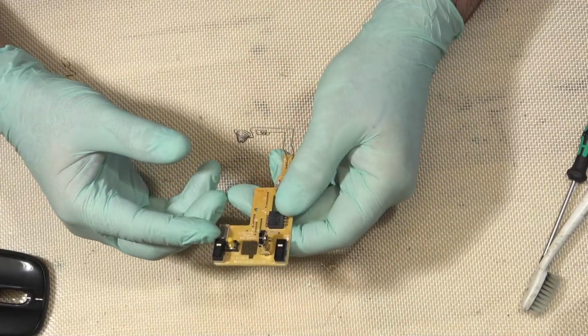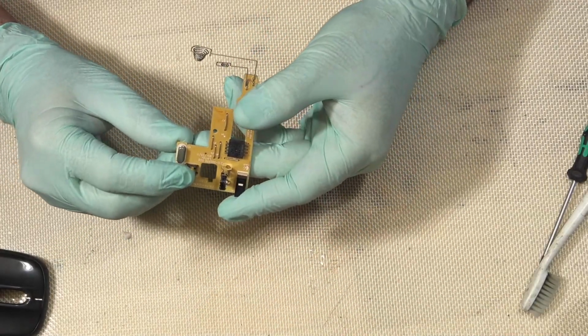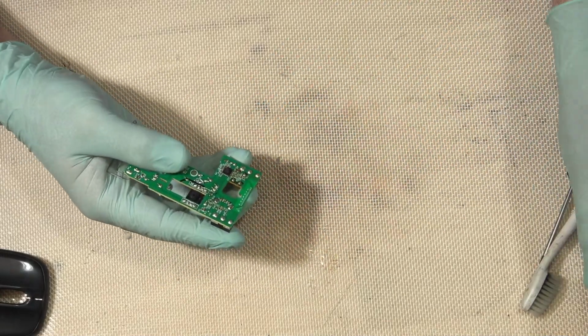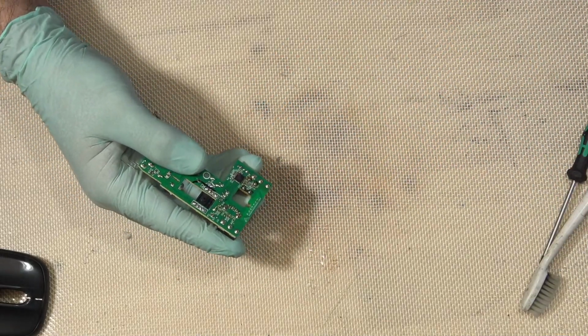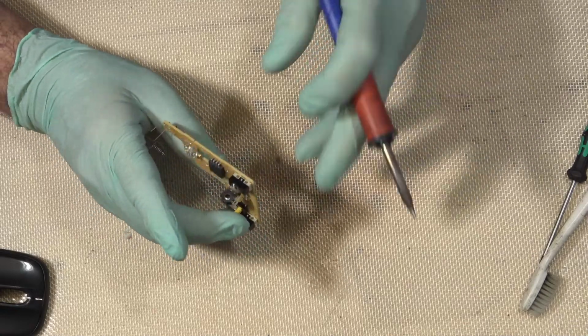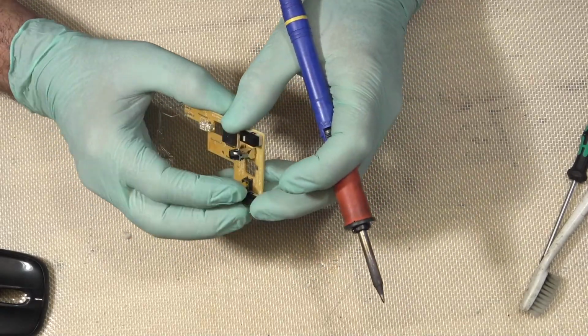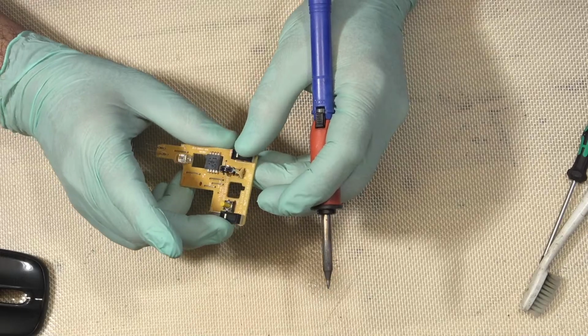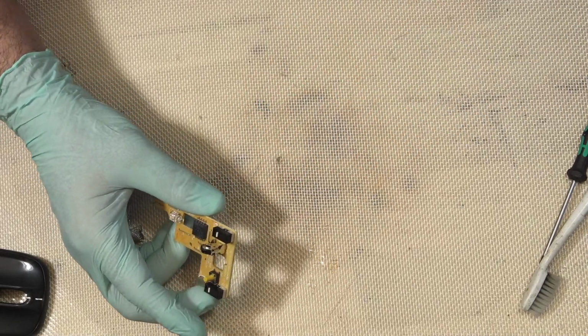So we've just got to get this old one out, get the new one in. There's not much to it. Usually I just rock them out. Actually I might clip and pull.